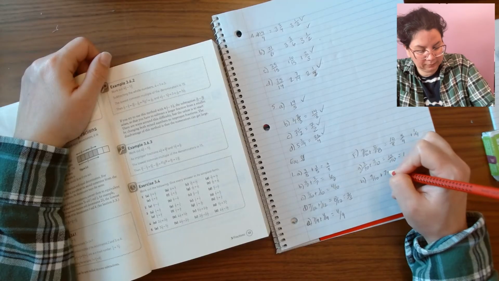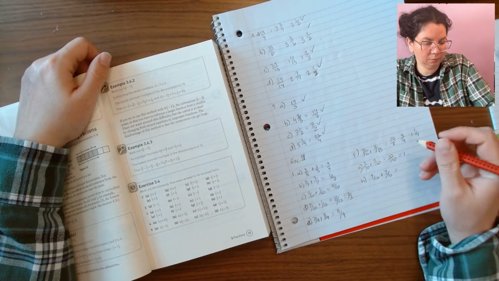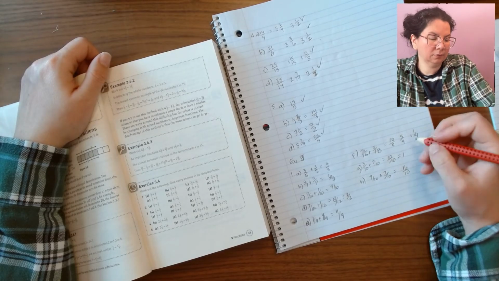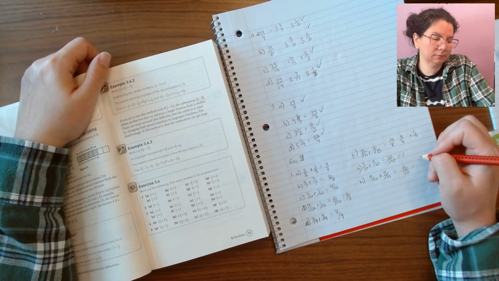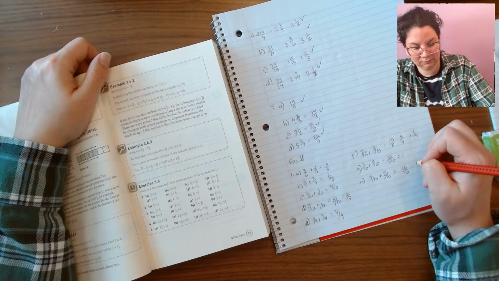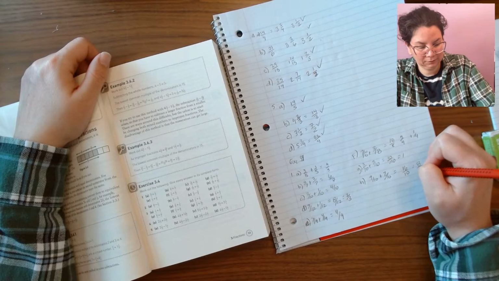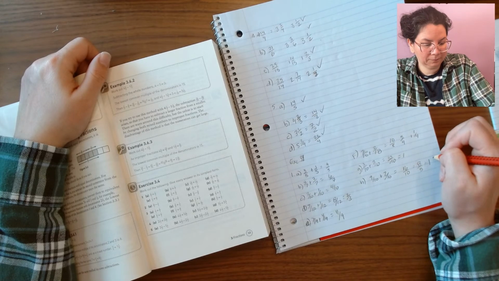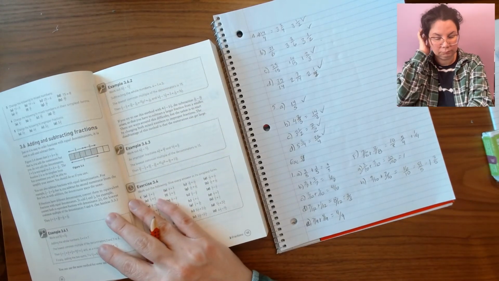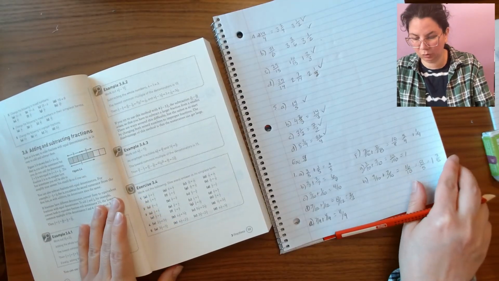9/10 plus 7/10 equals 16/10, which equals 8/5, which equals 1 and 3/5. Okay, 2.